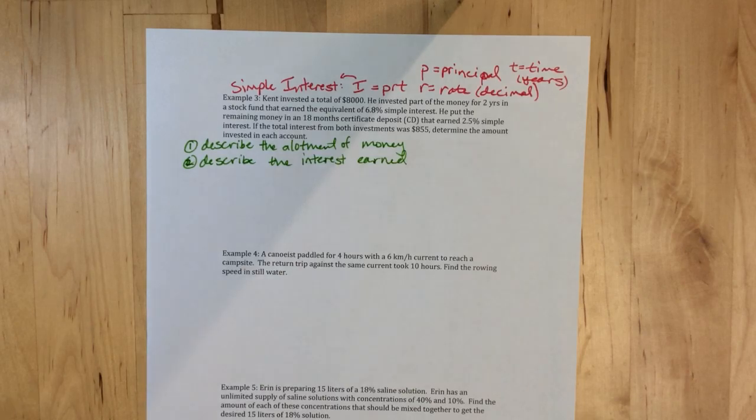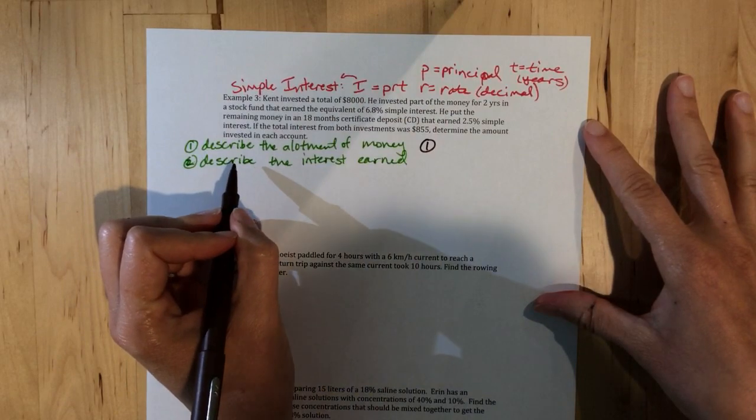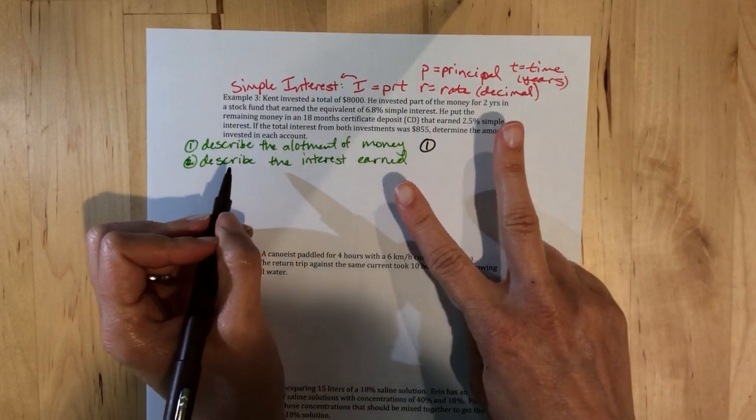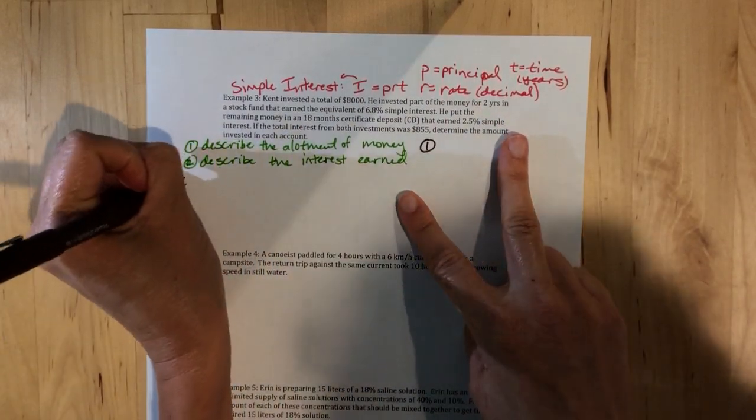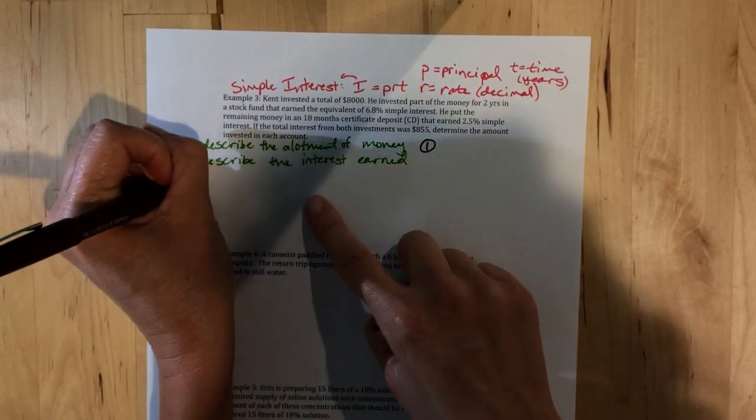But at any rate. Okay, so equation 1. We've got 2 accounts. I'm going to say X is the stock fund.